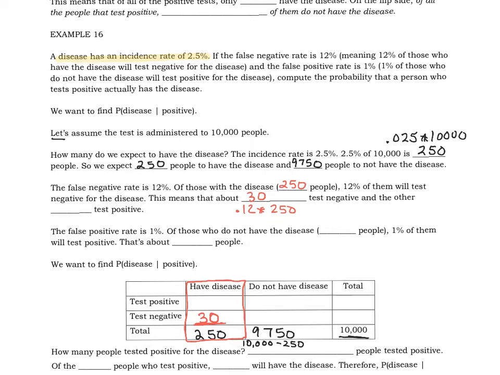Well, look, if I know that 250 people have the disease and 30 of them test negative, it will be not too hard to figure out how many people test positive. So that will be the 250 minus the 30, and that will give me 220 people. So I want to mention again that this box right here, that's where we are going to put the false negatives, all right? Because you tested negative even though you had the disease, false negative. Okay, so now we have this part taken care of.